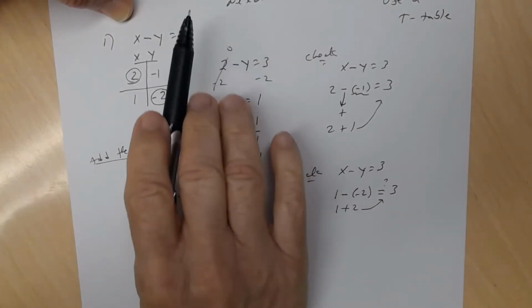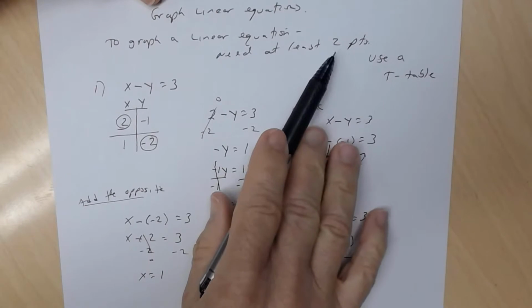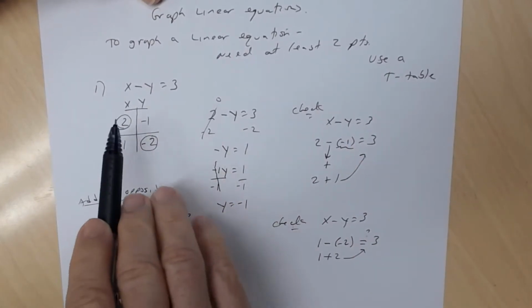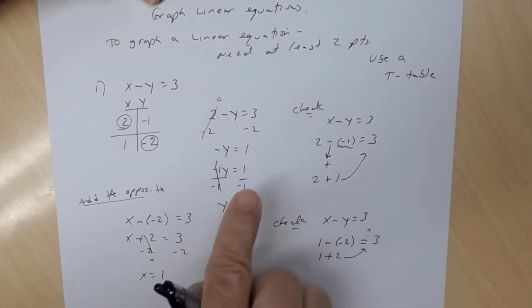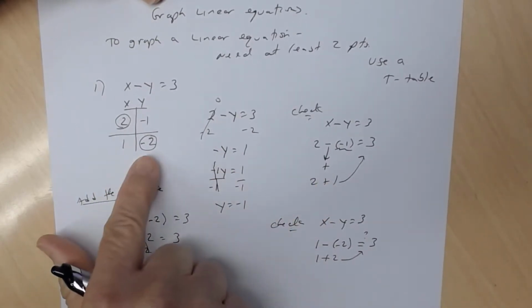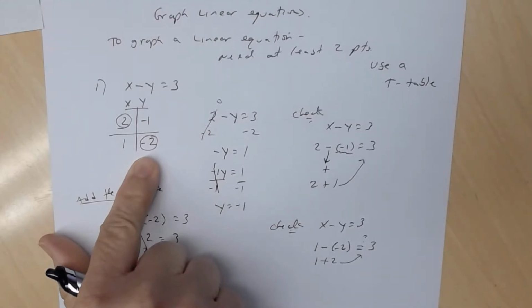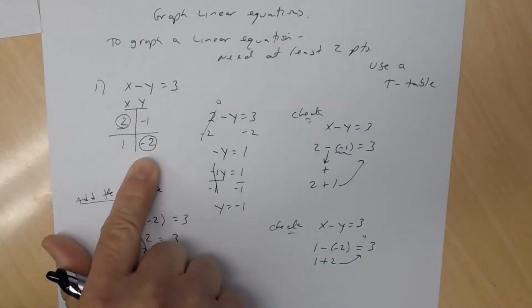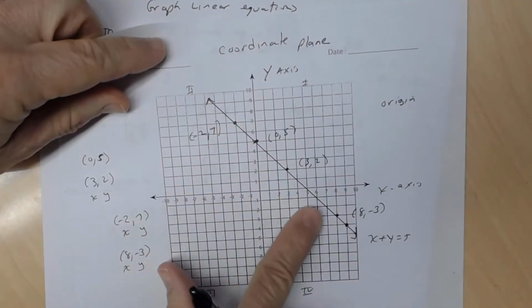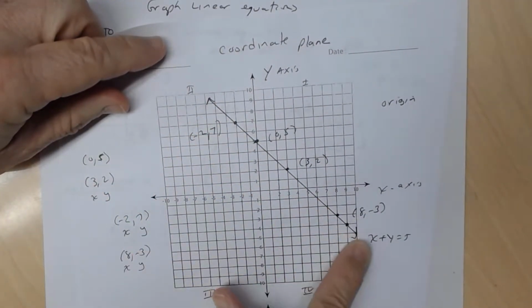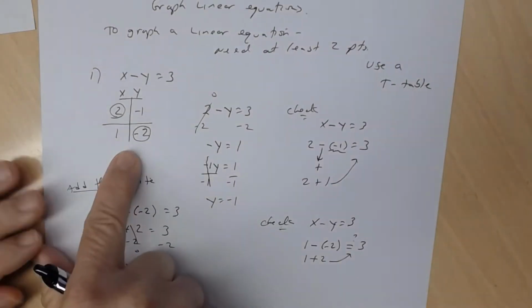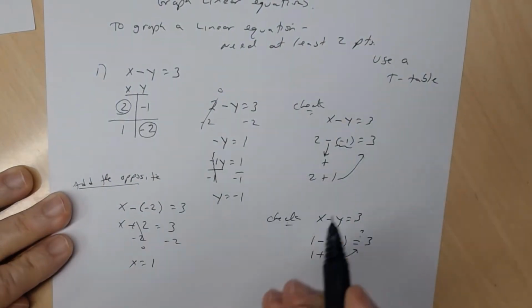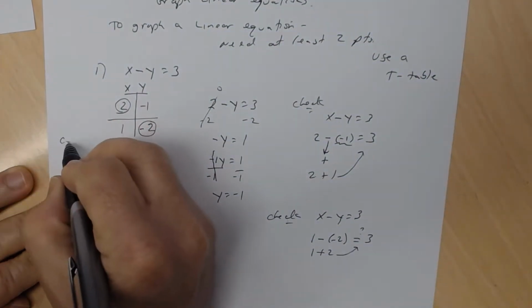Now remember, to graph a line, we just need at least 2 points. So this would suffice, but I could have made a mistake in one of these points when I did all this work. So let's do one more, because remember, when we graph a line, all of these solutions have to lie on the same line, so they have to be collinear. Let's do one more to make sure the points are collinear. I'm using the word collinear.